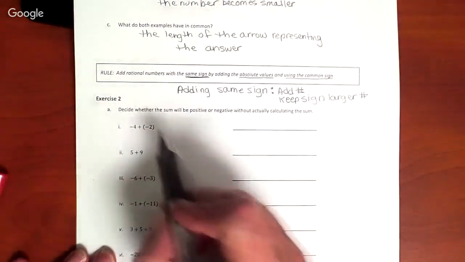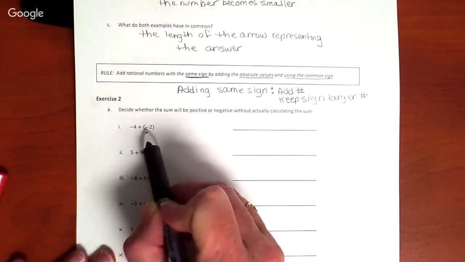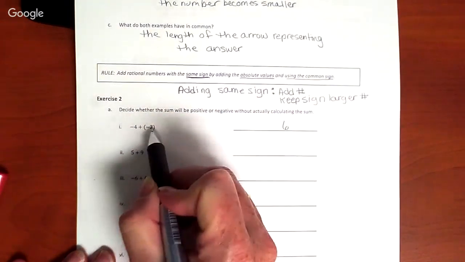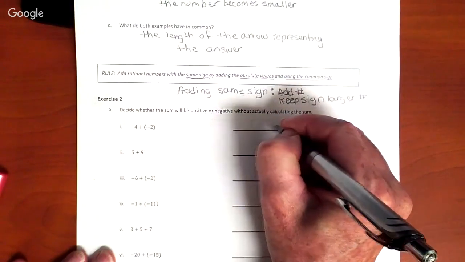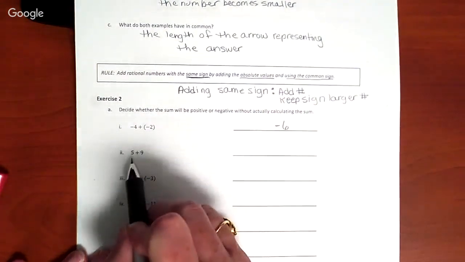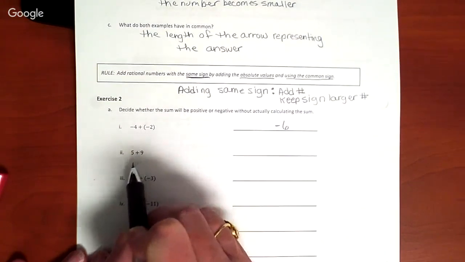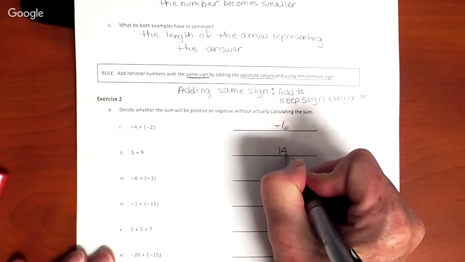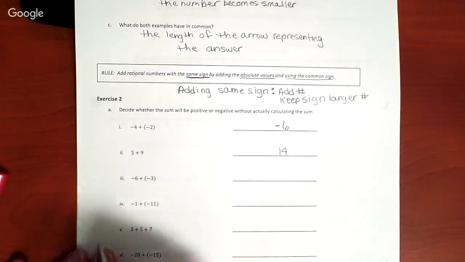So, for example, here we go. -4 plus -2, my signs are the same. So 4 plus 2 is 6. 4 is larger than 2. 4's sign is negative, so is my answer. Here we've got 5 and 9. My signs are the same. They're both positive, so I'm going to add them together. My answer is 14. 9 is bigger than 5. 9's sign is positive, so is my answer.